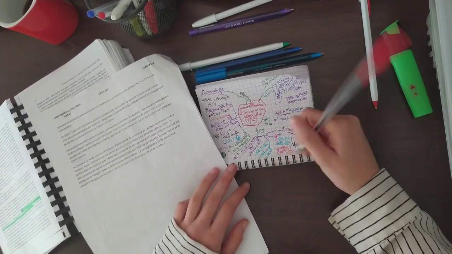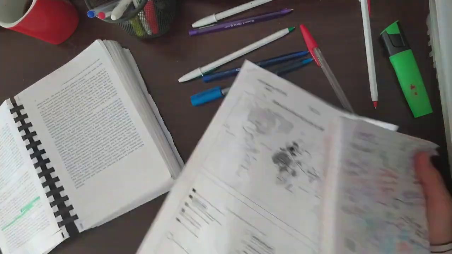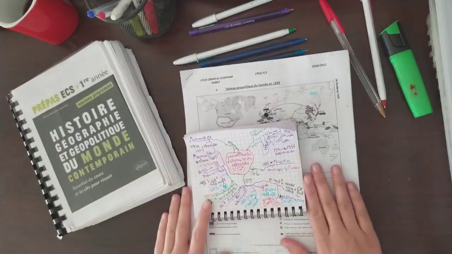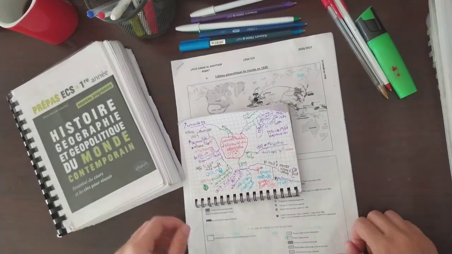Now I want you to go and try this app and come back to the video and comment down below how you found it. Does it work for you as I promised it would?